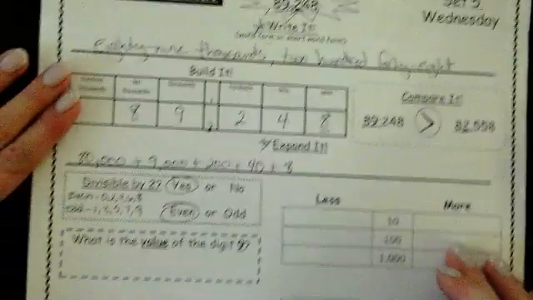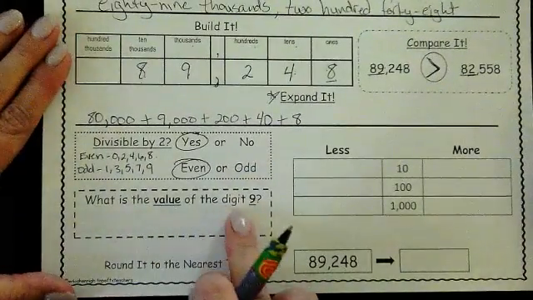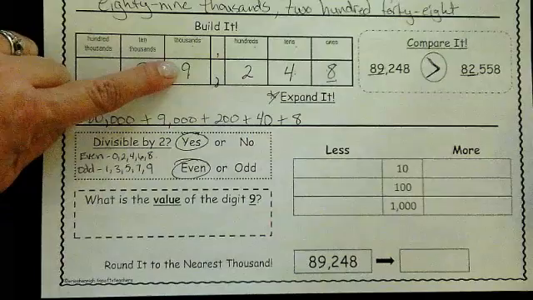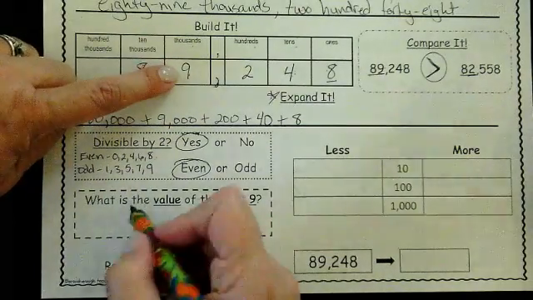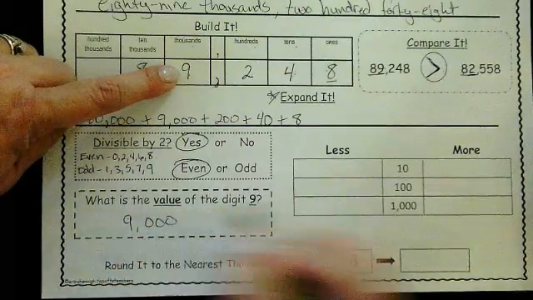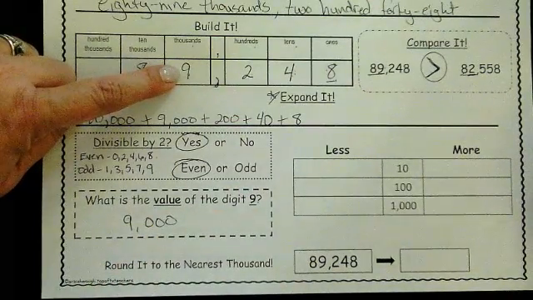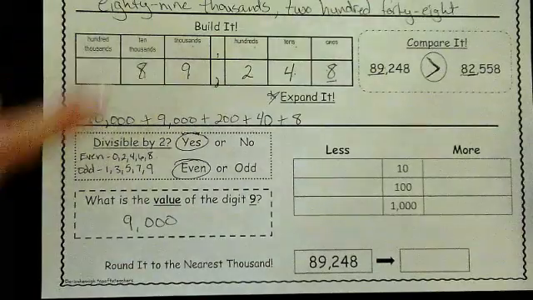Cool. All right. What is the value of the digit 9? Well, where is my 9? It's in the thousands place. So how much is the value of that 9? Well, 9,000. That's how much that digit is worth.